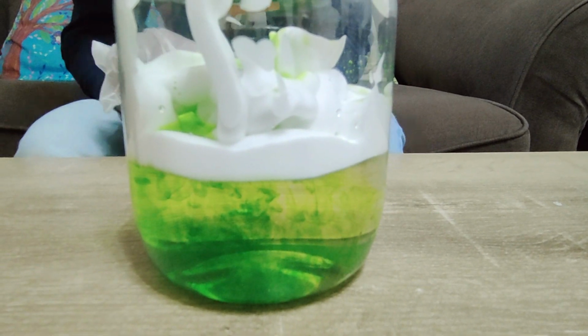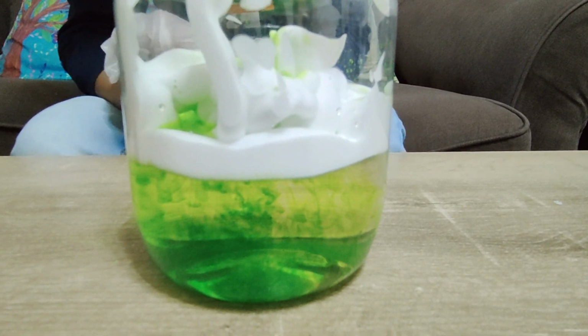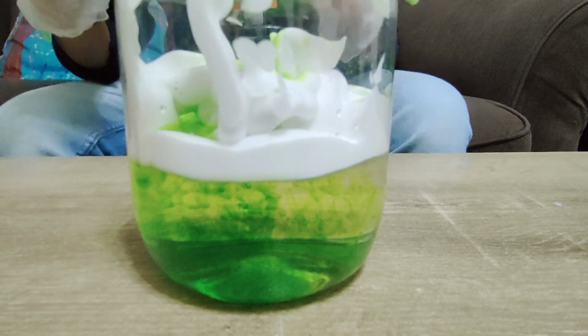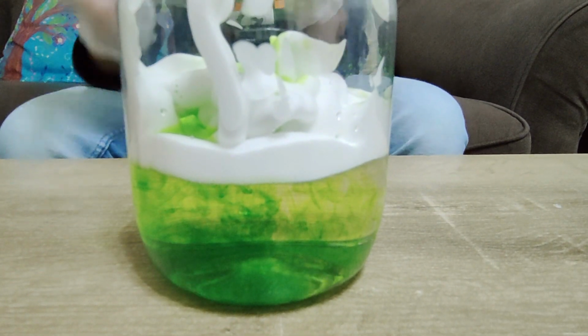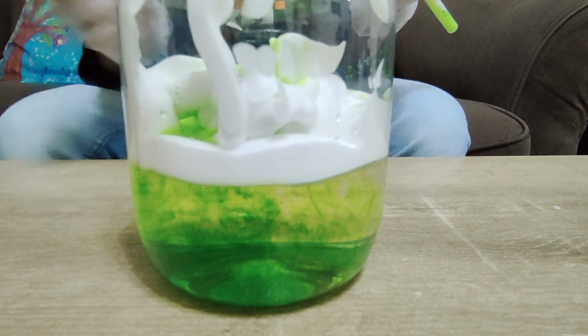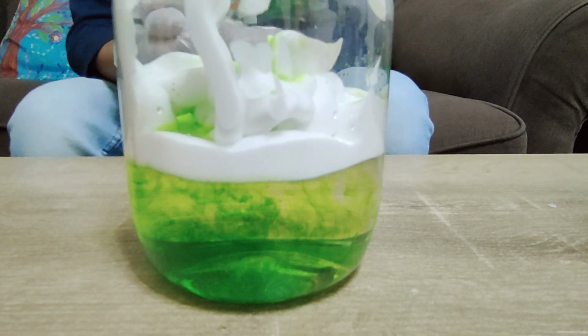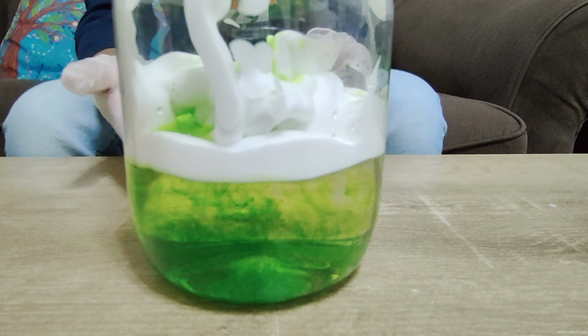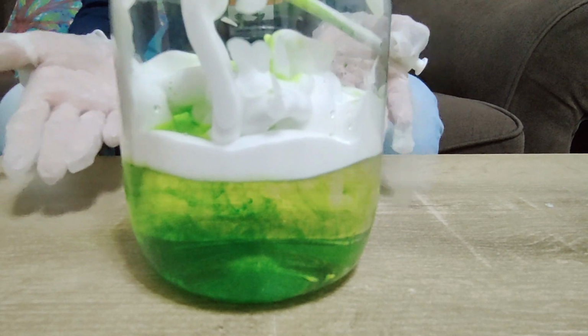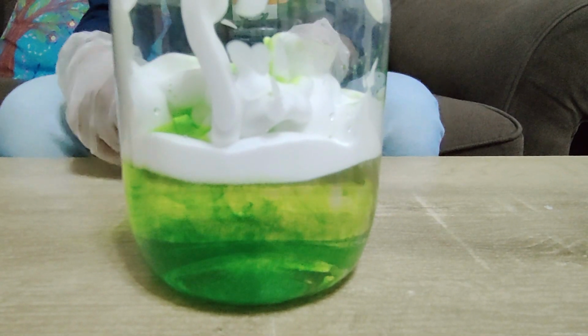This is how the precipitation happens. First, little drops of rain come, then the whole sky is filled with water droplets. Look at our experiment over here. Just like the way precipitation happens.